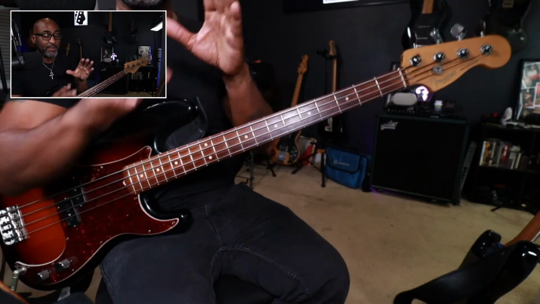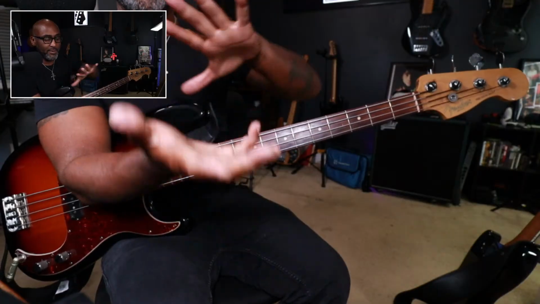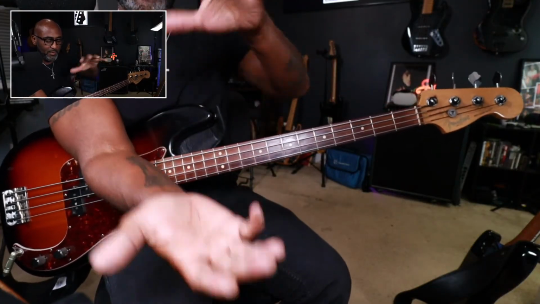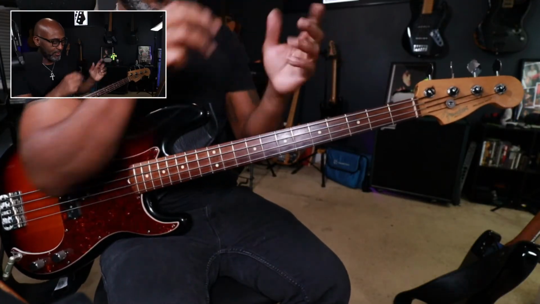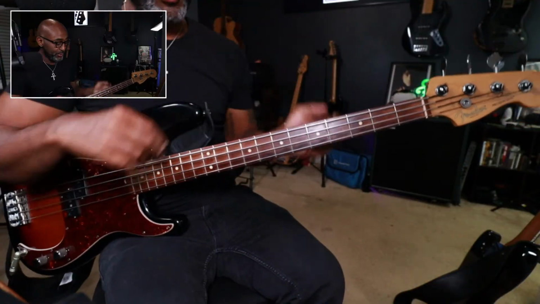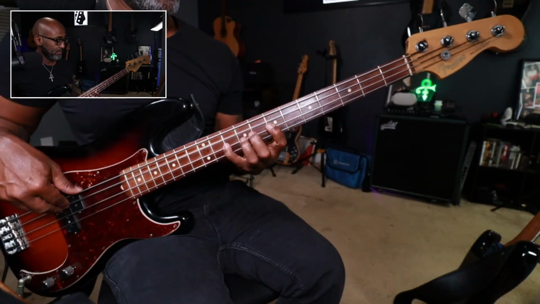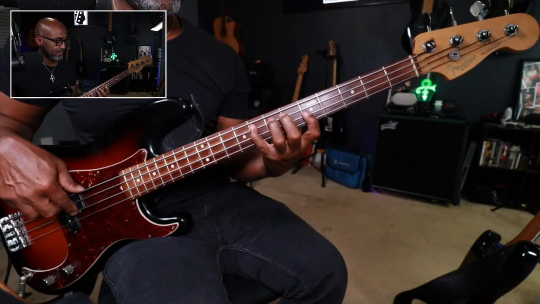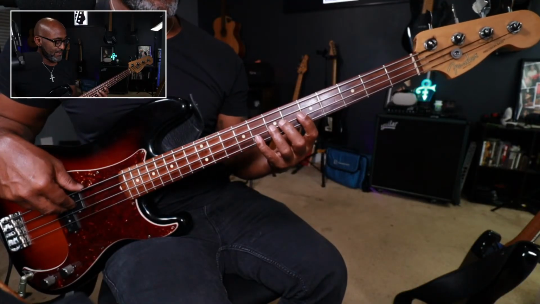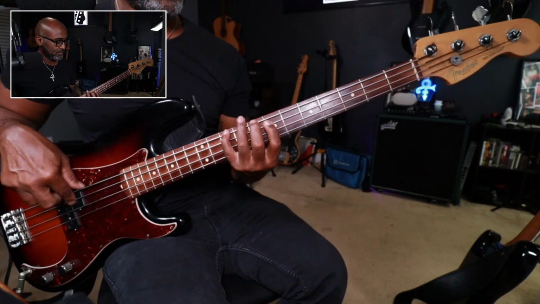If I learn that the relative minor is like the mirror image of the major, and I learn those two, C major, A minor. Okay, that's starting on the E string.